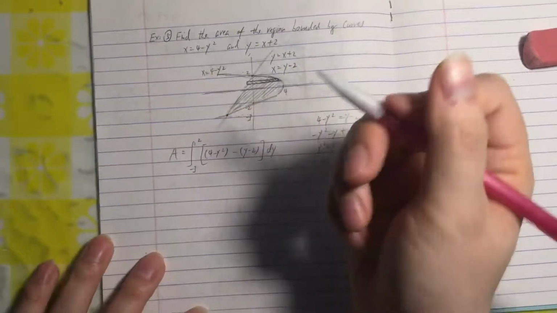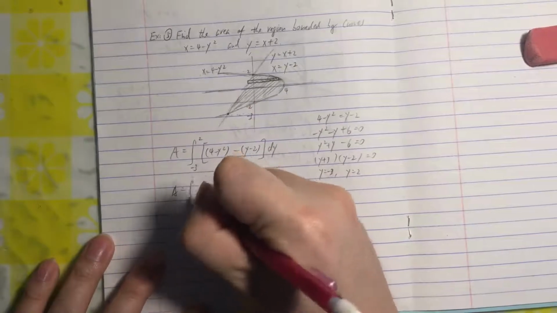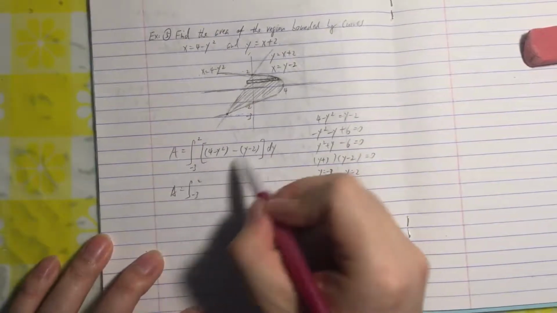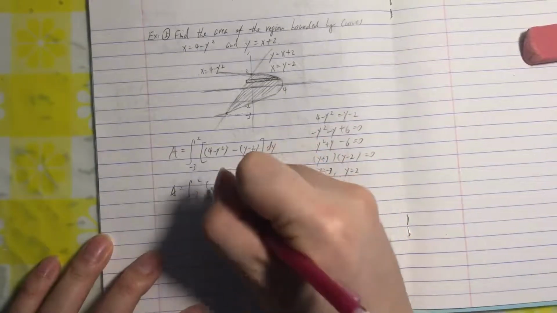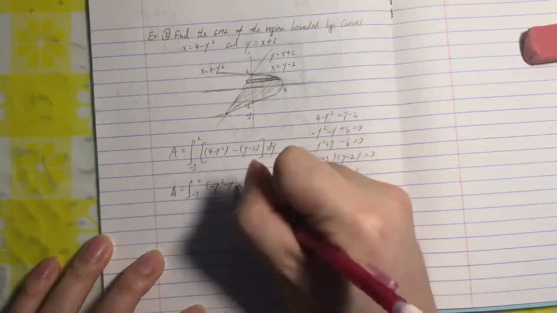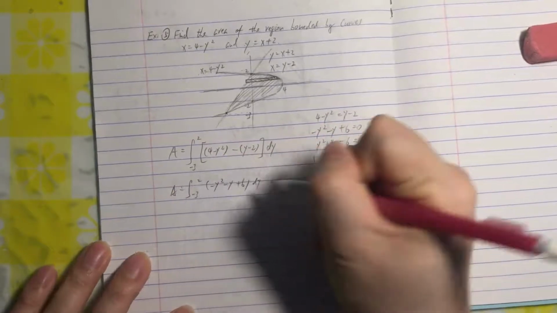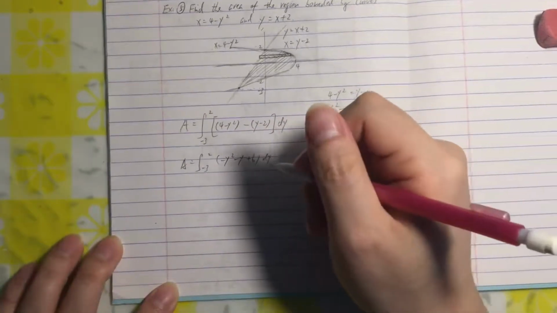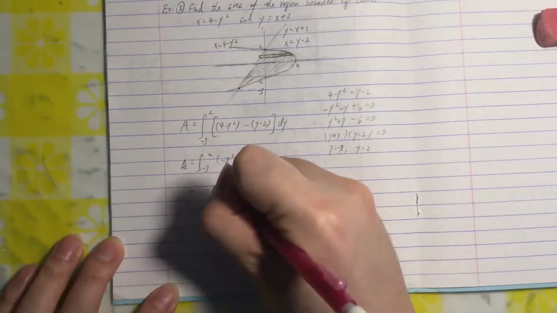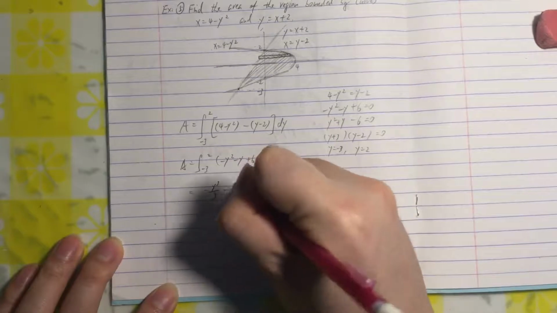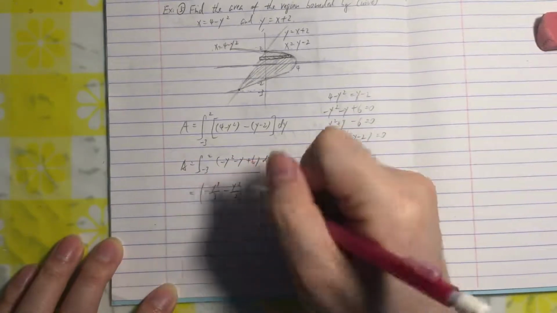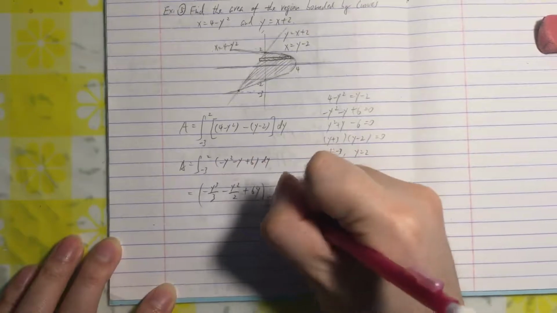Then solve the integral. Inside the bracket, let's combine like terms first. I get negative y squared minus y plus 6 dy. Then take antiderivative with respect to y. I get negative y cubed over 3 minus y squared over 2 plus 6y. Evaluate from negative 3 to 2.